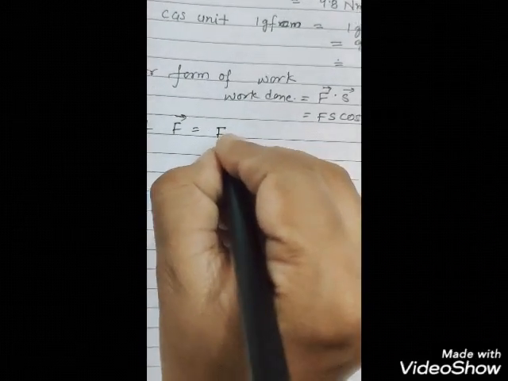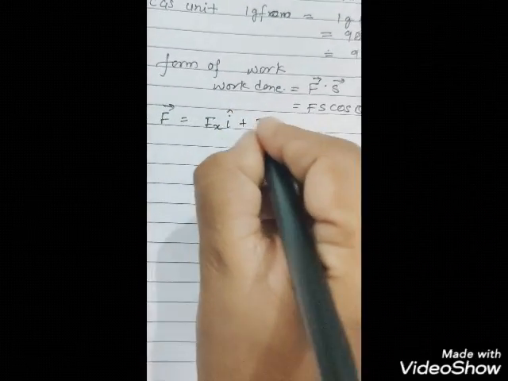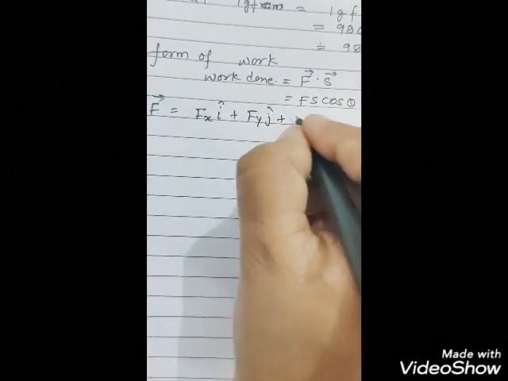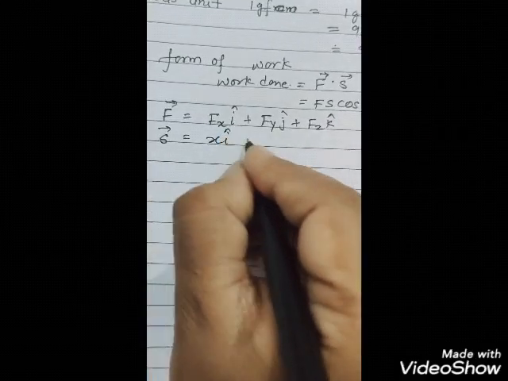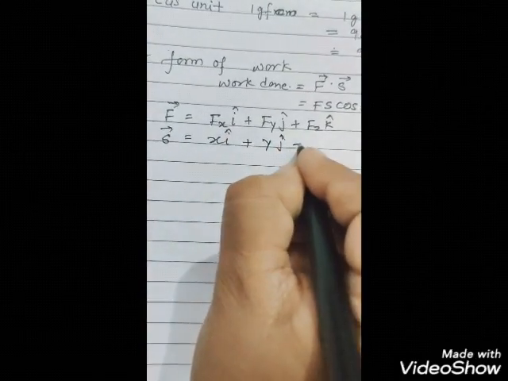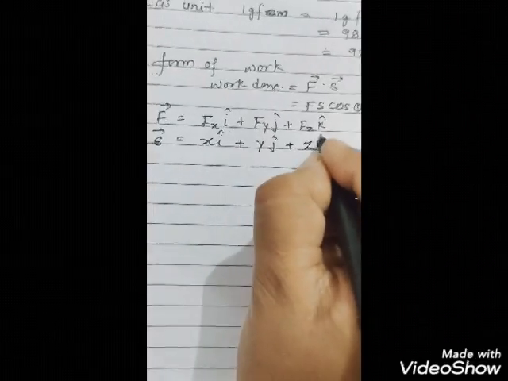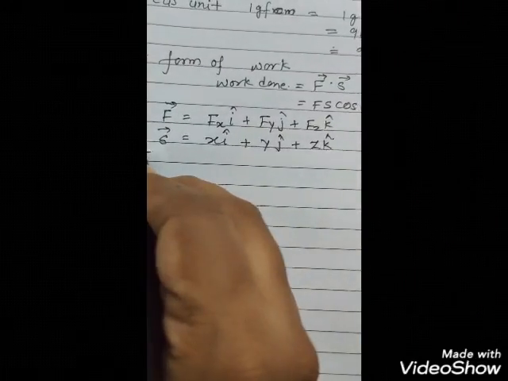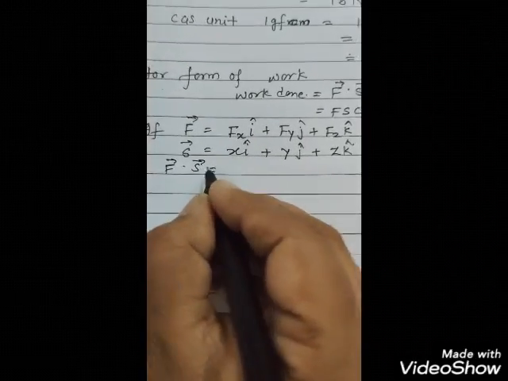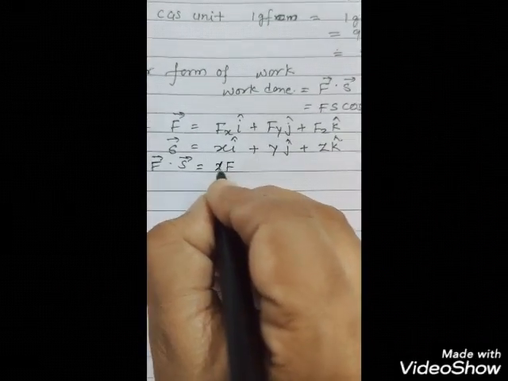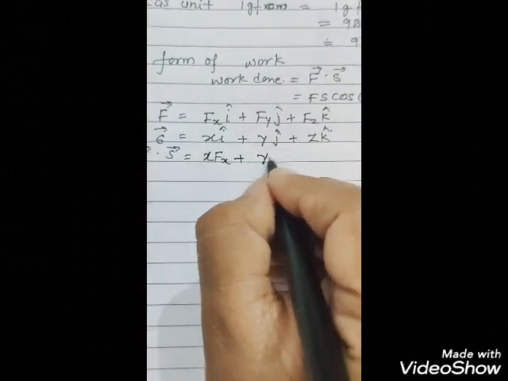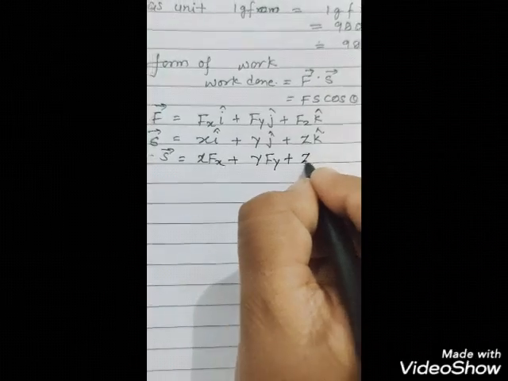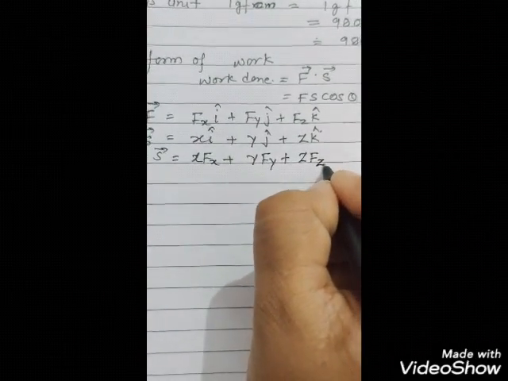If we represent F in 3 dimensions, that is Fx i plus Fy j plus Fz k, and displacement also x i plus y j plus z k, then F dot S is given as x Fx plus y Fy plus z Fz.